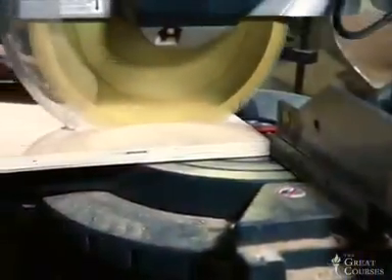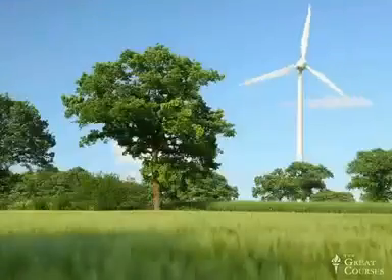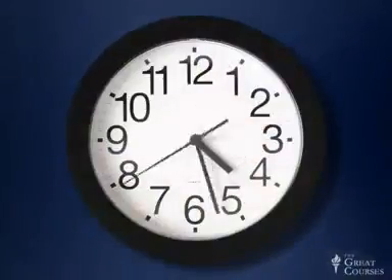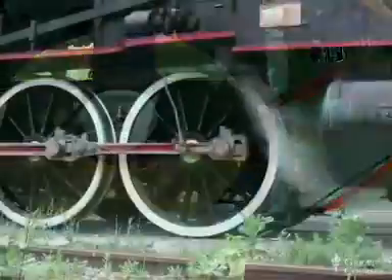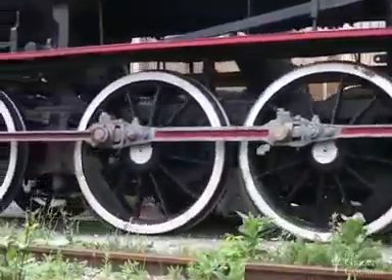And so let me show you a collage here of some examples of things that rotate. I've got an ice skater in a really neat view from above. I've got a circular saw blade. I've got our planet Earth rotating about its axis. I've got some wind turbines rotating. I've got the second hand, the hour hand, and the minute hand of a clock rotating. The compact disc rotating in its player, and the wheels of an old-fashioned steam engine. All these are systems that are undergoing rotational motion.